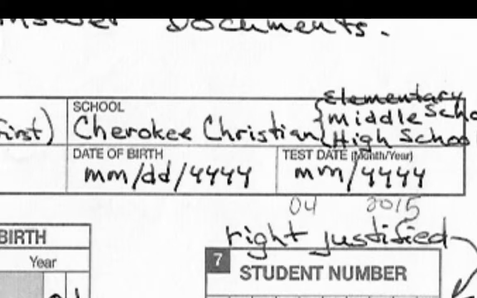For the test date, give the date of the first day that you give the test. And so it's just the month and the year. So this will be 04/2019. Again, the 4-digit year.